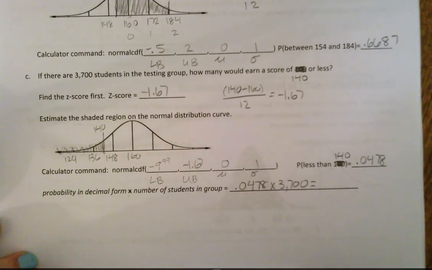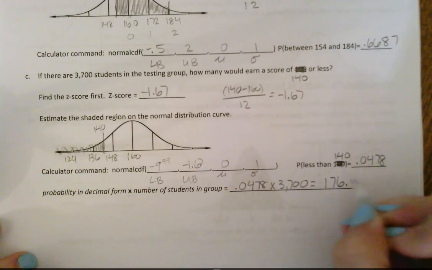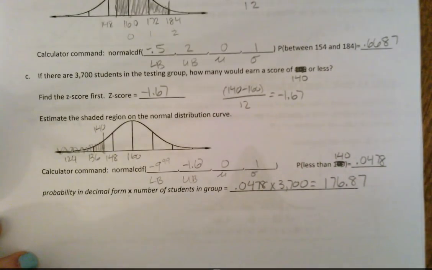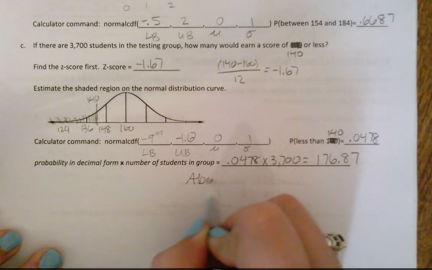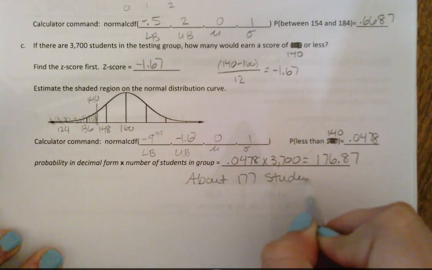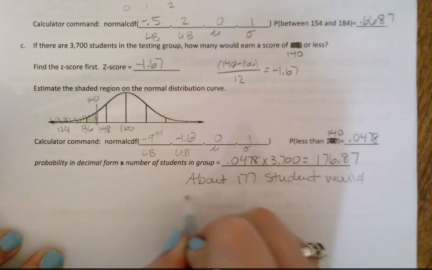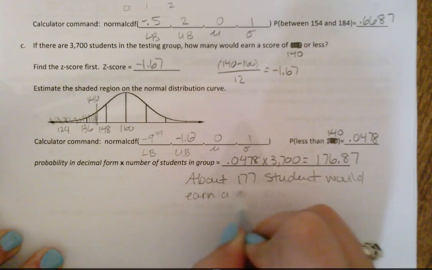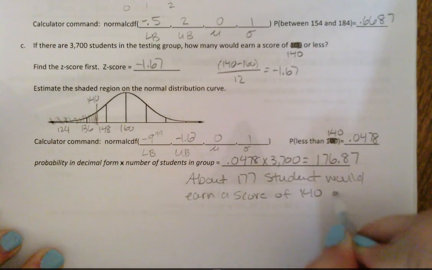And that's going to give me approximately 176.87. Then remember, with people, we do always round up. So about 177 students would earn a score of 140 or less.